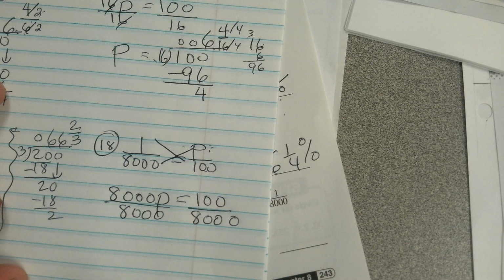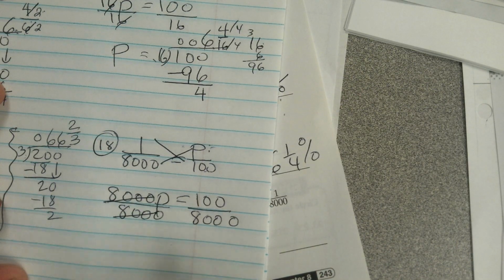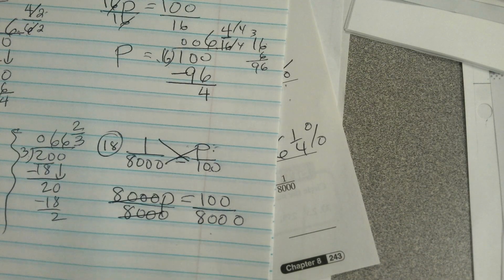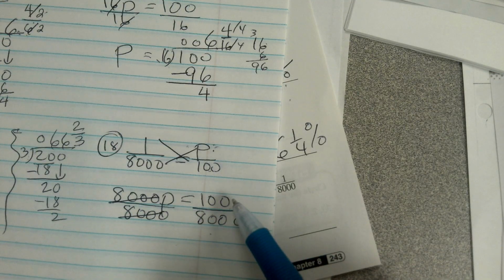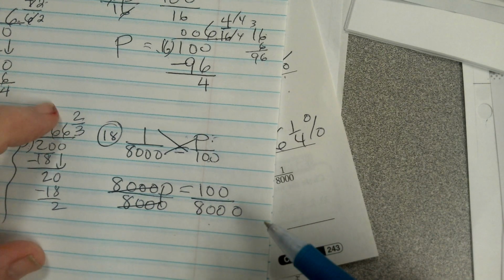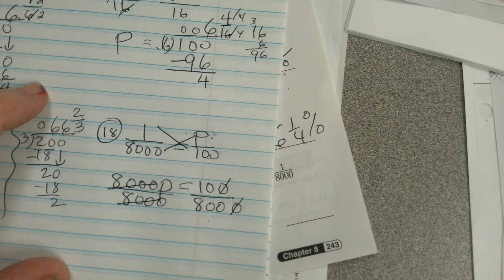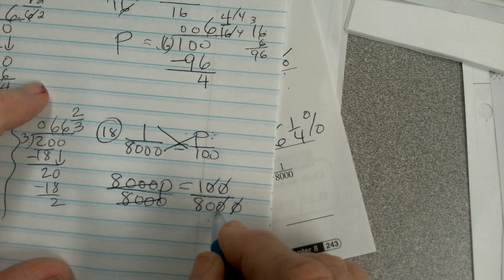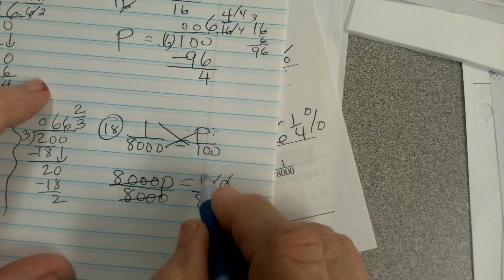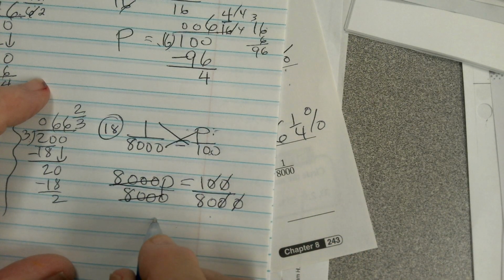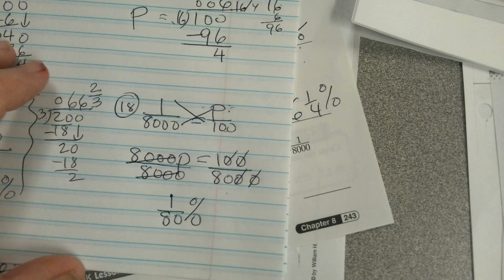And this is not going to be an improper fraction. 8,000 does not go into 100. So I'm going to leave it just as a fraction. Can I reduce this? Can I cross off a 0? Because it's as if I'm dividing by 10. Can I cross off another 0? Okay. So this is good. This is actually my answer here. I probably should put it as a decimal. Let me see what the book says. 1/80th percent. That is my fraction.